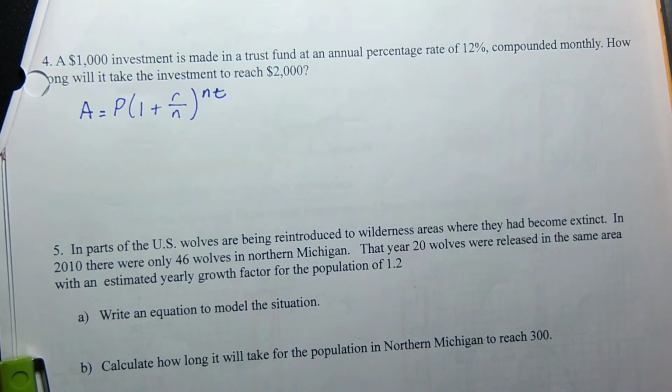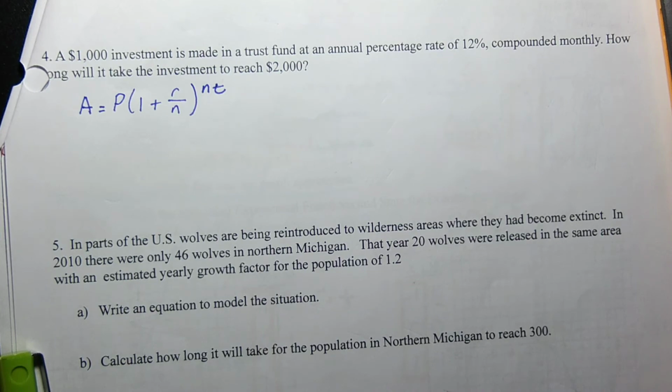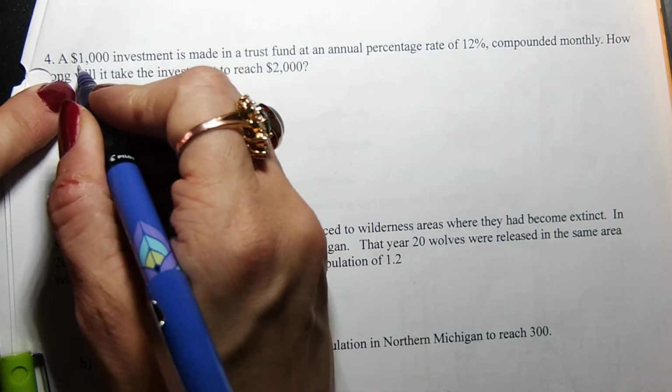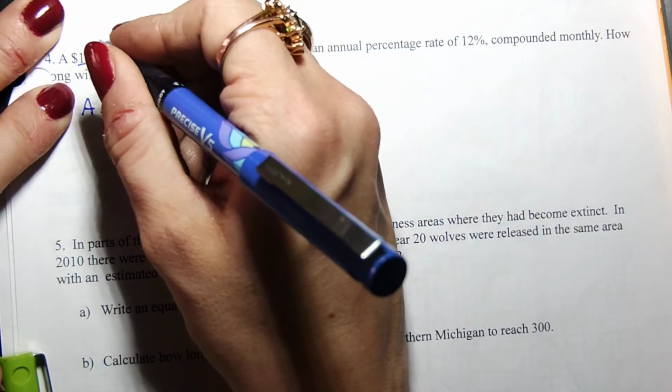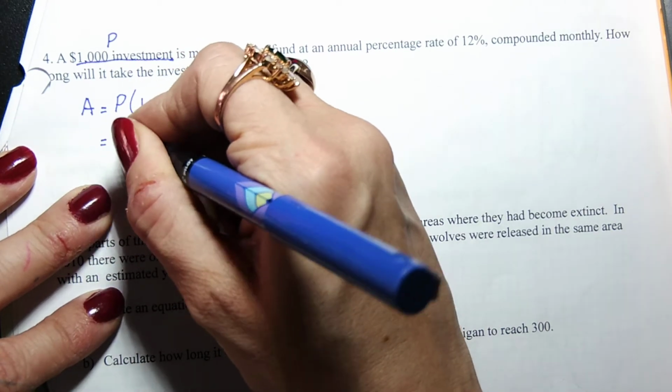How did I know I was going to use this equation? Because it was talking about compounding and money. So we've got an $1,000 investment. That's how much we invest initially in the account. So what variable am I going to put that in for? P.